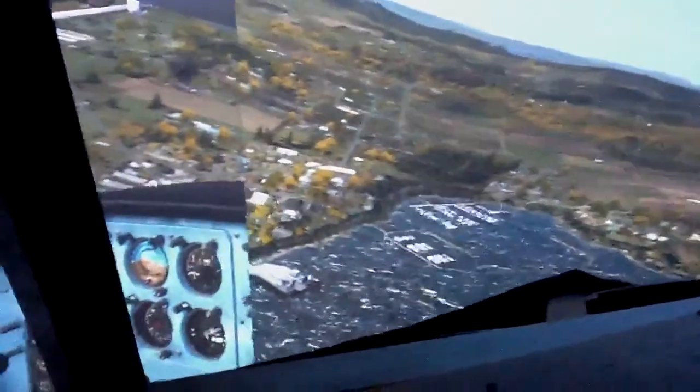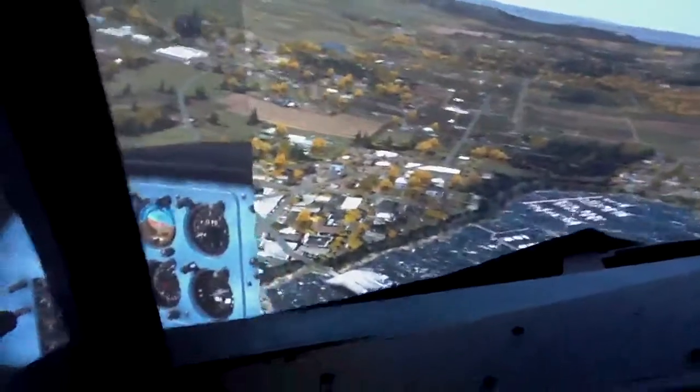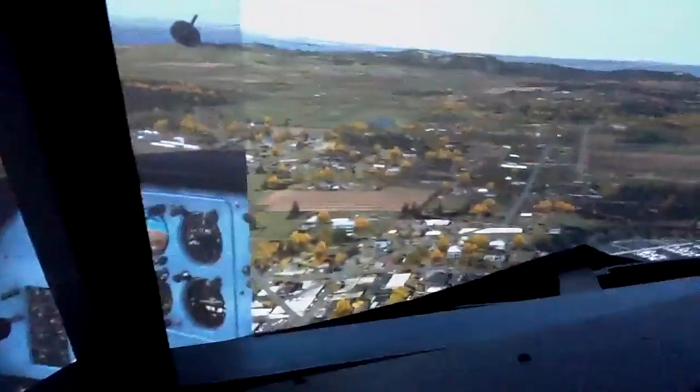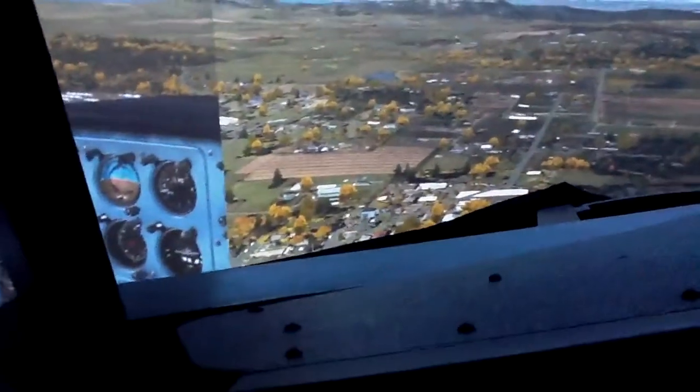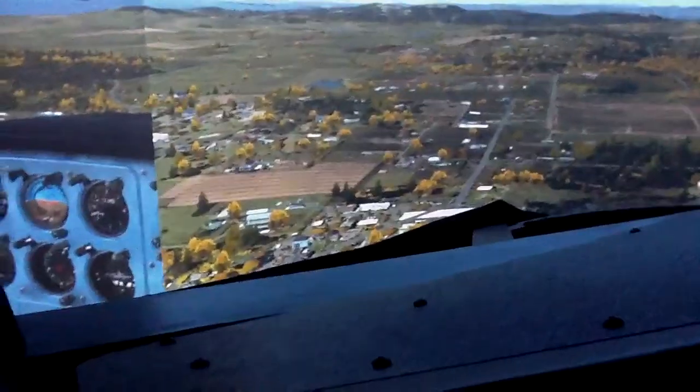So please, if anybody knows how to get the window frames removed but leave the engines, please shoot me an email. I'd appreciate it. Got about a minute left here on the video, so let's see if I can put it down.